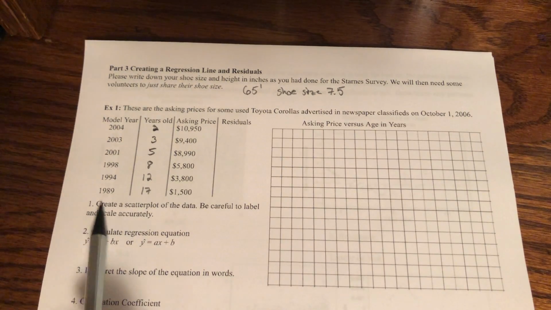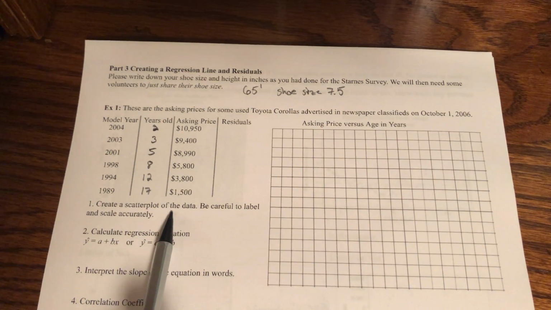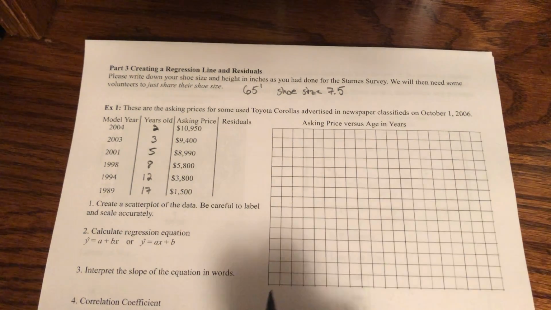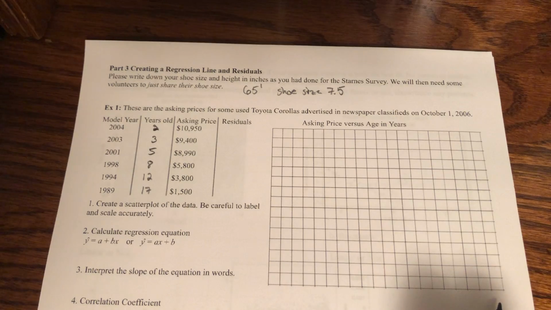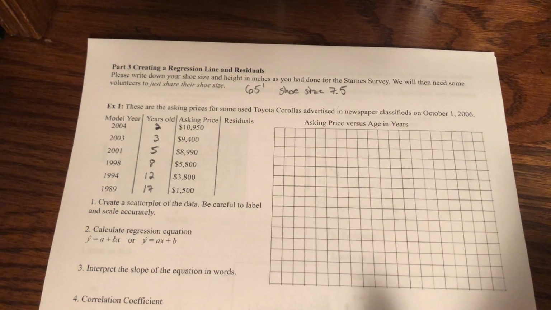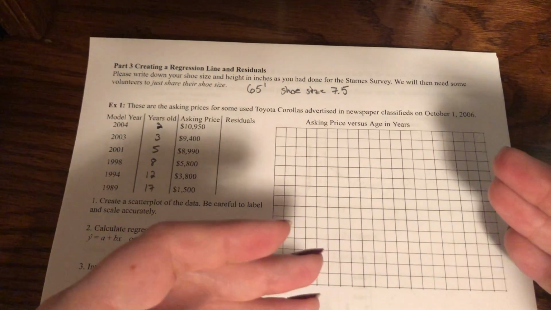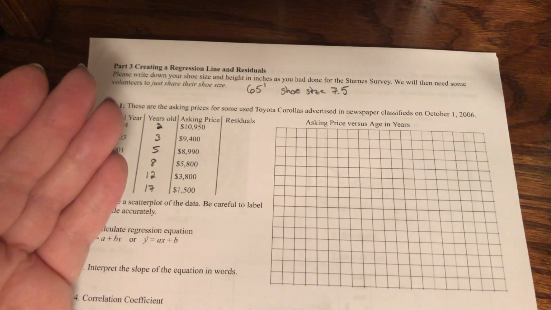All right, so our first goal is to create a scatter plot of the data, and we need to be careful to scale and label accurately. So along the x-axis, I'm going to put the age in years. And the important part of putting the age in years along the x-axis is that we have to consider what's going to be our explanatory variable versus our response variable.